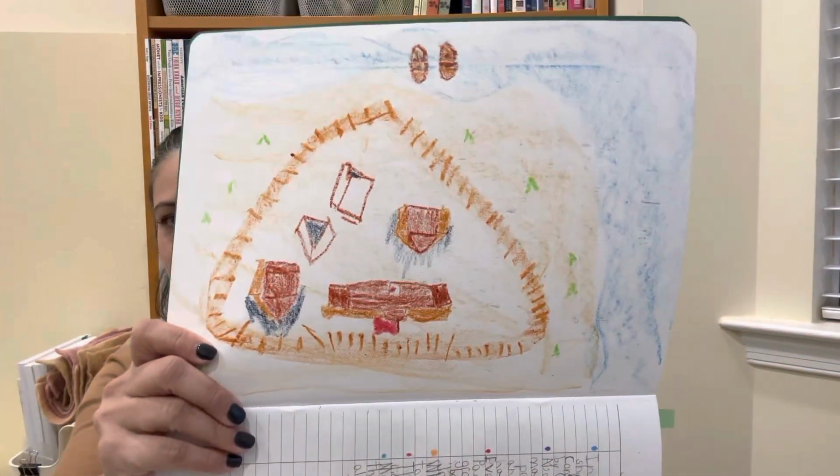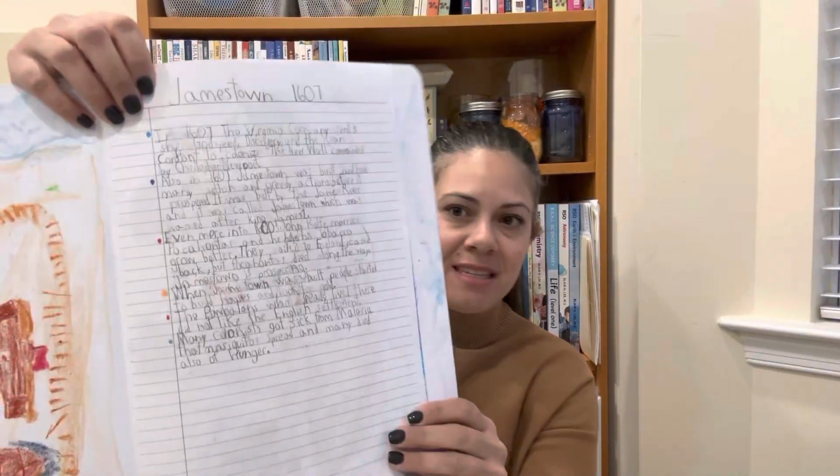All right, so today I'm starting with Jamestown. We read about Jamestown in our Oak Meadow reading. Then my son drew his Jamestown in his main lesson book. And this is his writing about Jamestown.